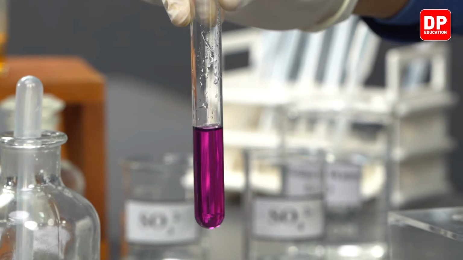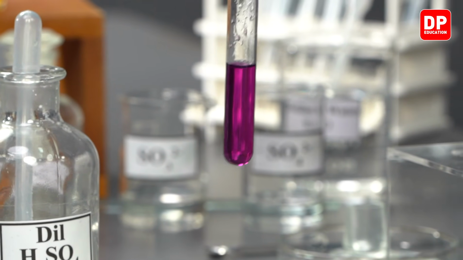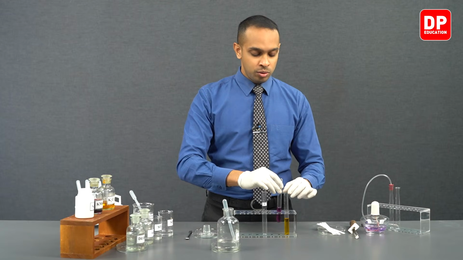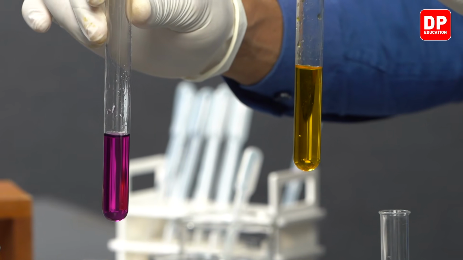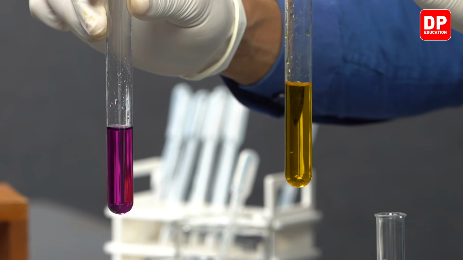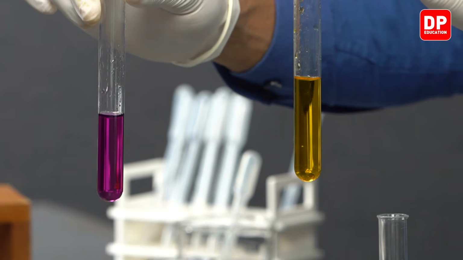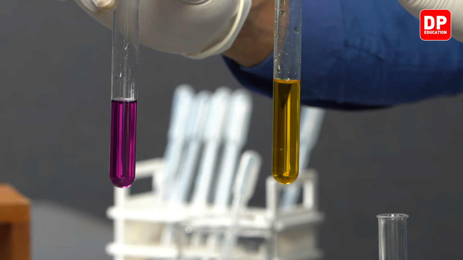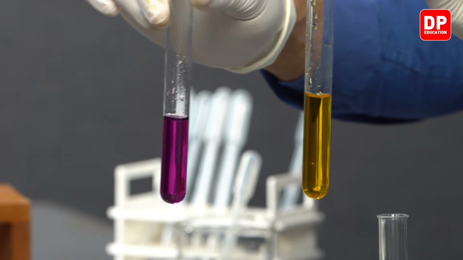So we have now prepared our acidified potassium permanganate solution as well. On my left, the orange color solution that you observe is our acidified potassium dichromate solution, and on my right, the purple color solution is our acidified potassium permanganate solution.